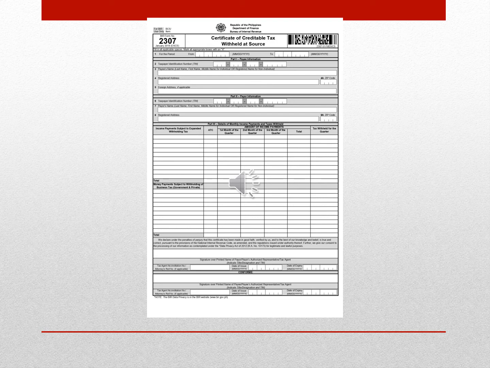At the back, the overleaf of Form 2307 has the applicable rates that you will use in withholding. So, for example, under the new rules in the revenue regulation, individuals earning 3 million and below will only be withheld 5% withholding taxes. Top taxpayers would have either 1% for goods and 2% for services.